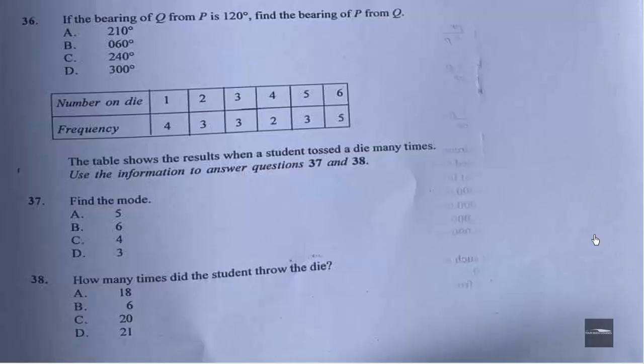If the bearing of Q from P is 120, find the bearing of P from Q. So back bearing, just add 180 to 120, and that will give you 300 degrees. Or you can still draw the diagram. Bearing of P from Q.